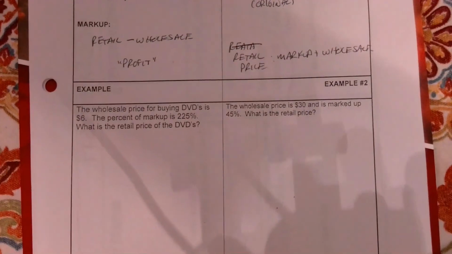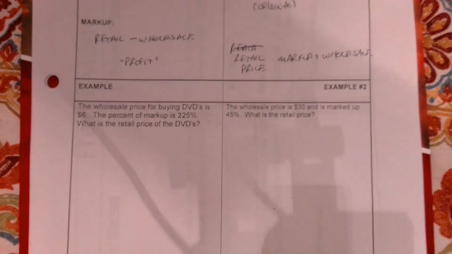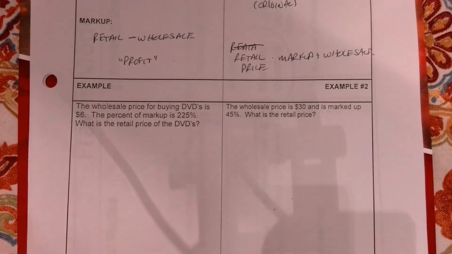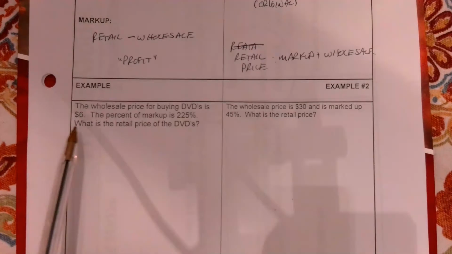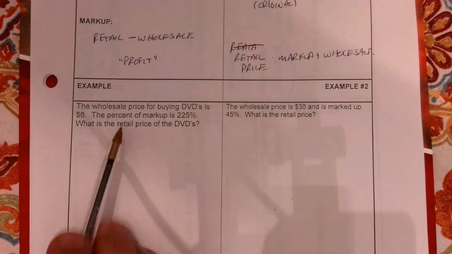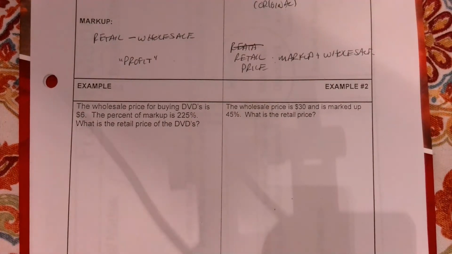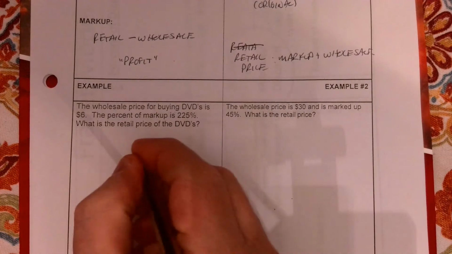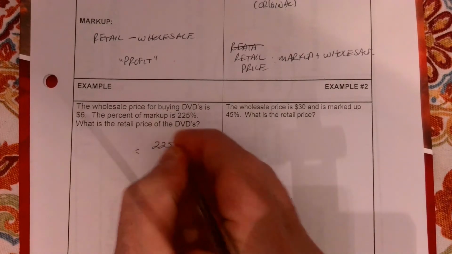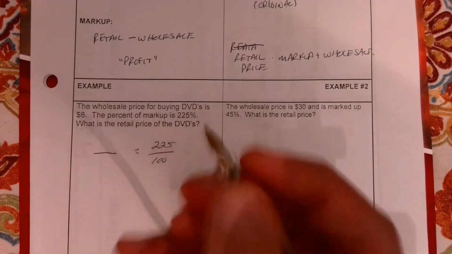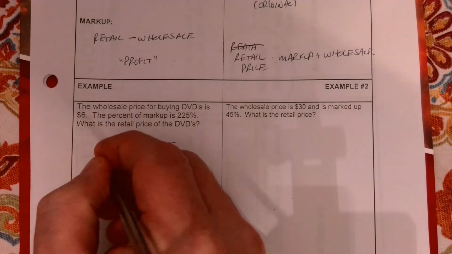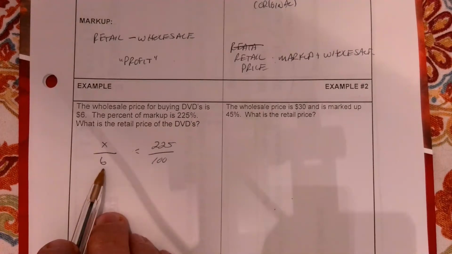All right, so the wholesale price for buying DVDs. Let's just say Walmart gets their DVDs for $6. It costs them $6 to buy them. So they turn around and sell them to us, and they say, hey, we're going to mark them up 225%. They want to know how much they're going to sell it to us for. Well, it's two steps. We put our 225 over 100, and we put X over $6, because that's what we started with. This is the wholesale price.